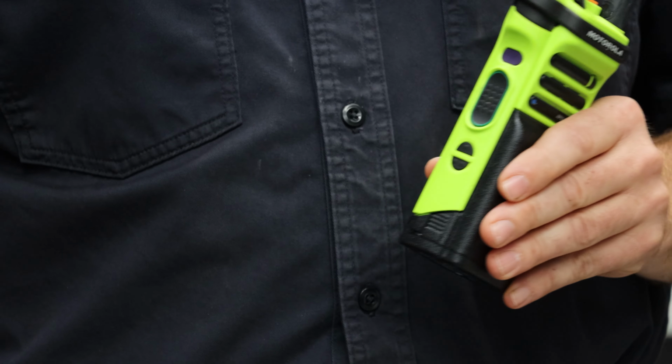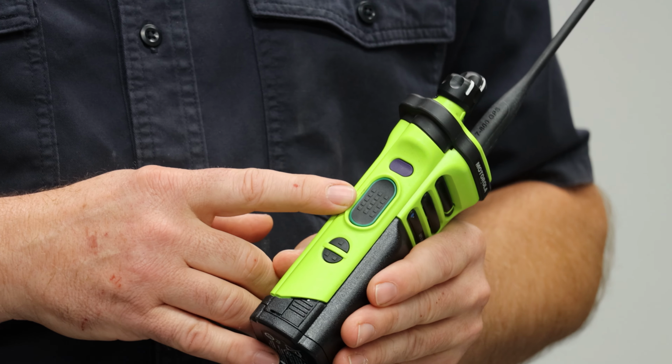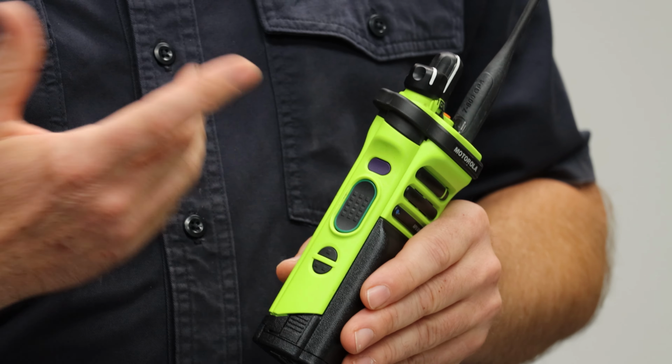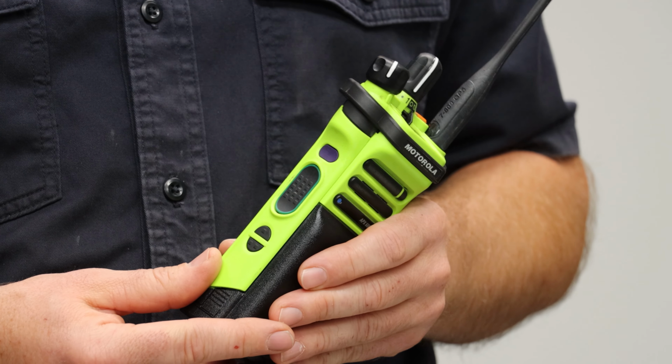Okay, next, if we look to the right side of the radio, there's a little purple button at the top and the push to talk button in the middle. Obviously, the push to talk button, you have to push it in and hold it in order to activate the radio and to give any transmissions.